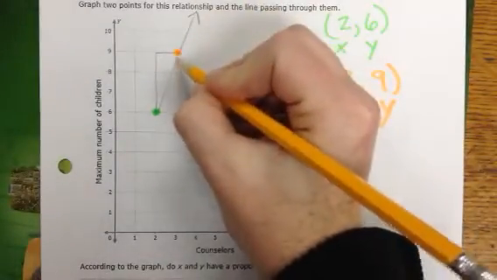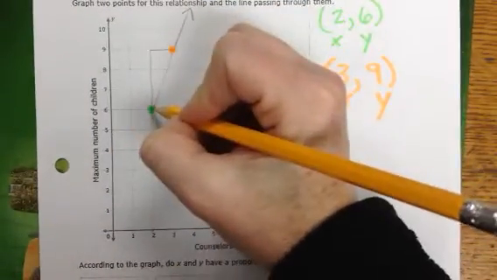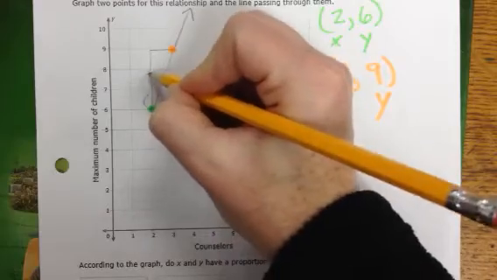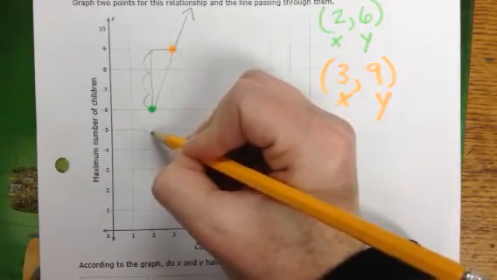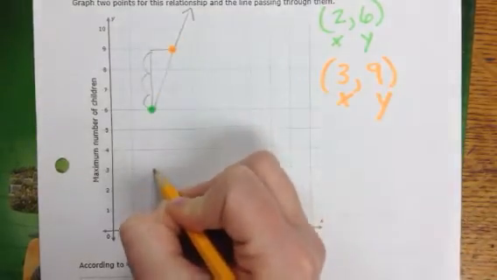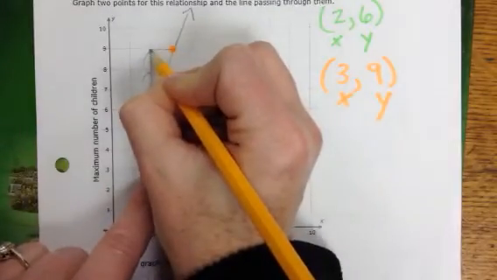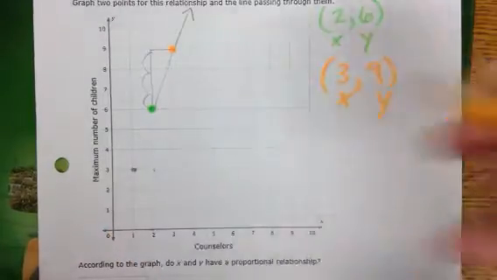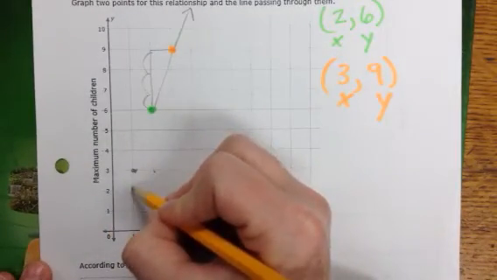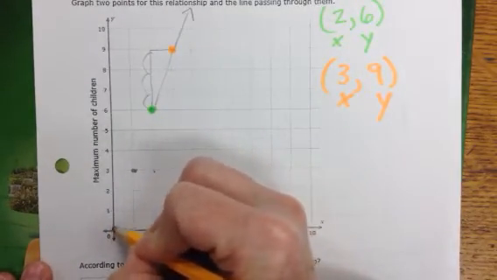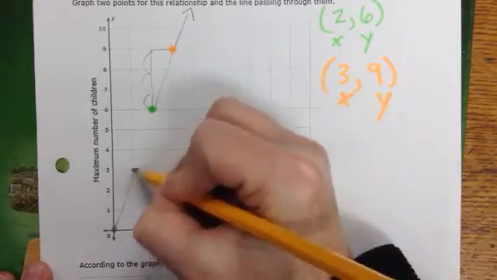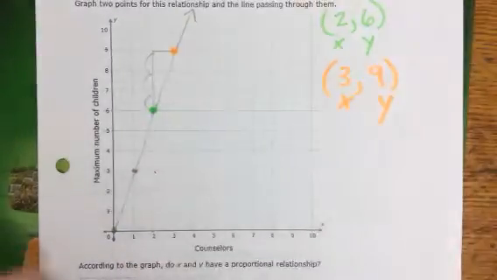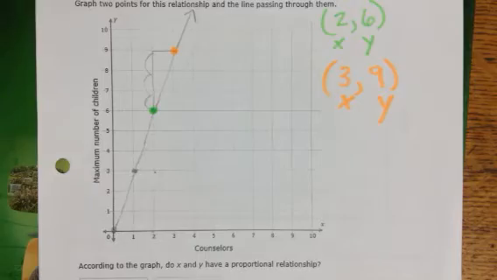So I'm needing to go down this way, 1, 2, 3, so I can move 1, 2, 3 down, and then it was 1 to the right, so I'm going to come back this direction. Okay, then I can do that again. 3 down, 1 to the left. So I can see that it would be going through the origin.